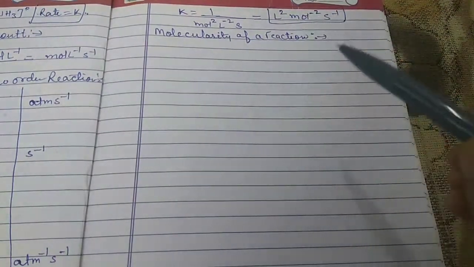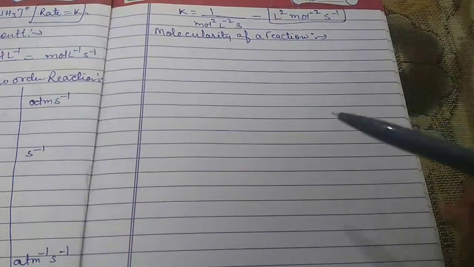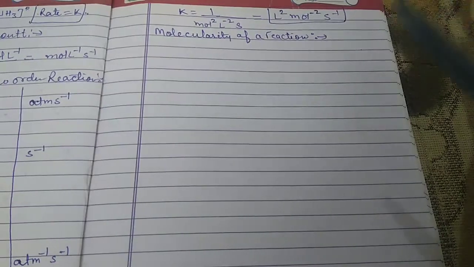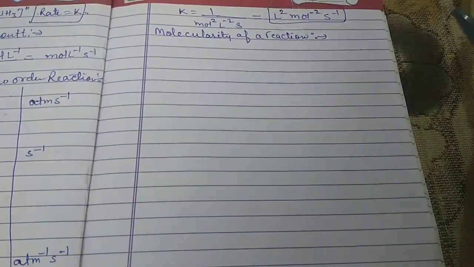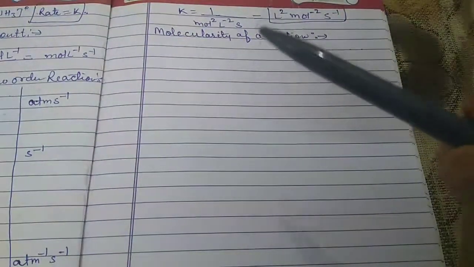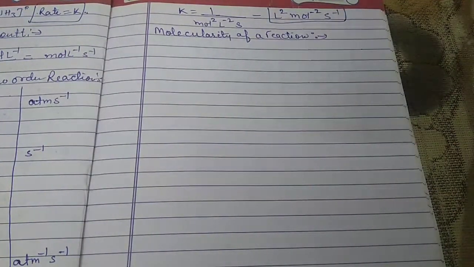So the number of the reacting species which collide simultaneously to bring about a chemical reaction. When the reactant molecules collide, then definitely there will be a chemical reaction and we get a product, and this is called the molecularity of a reaction. So if a reaction involves the decomposition of only a single species, the molecularity is 1. Here the reaction involves the decomposition of only a single species, therefore its molecularity is 1, and it is called unimolecular reaction. Uni means 1, so it is called the unimolecular reaction.